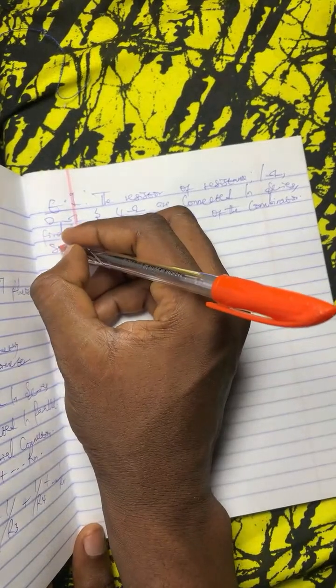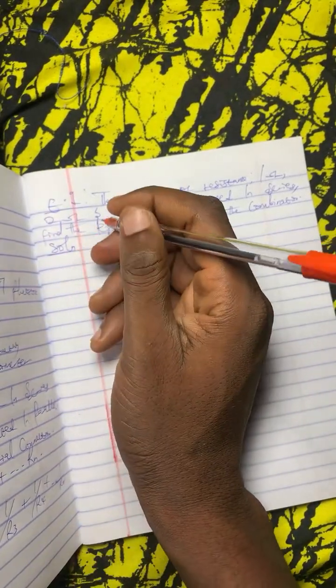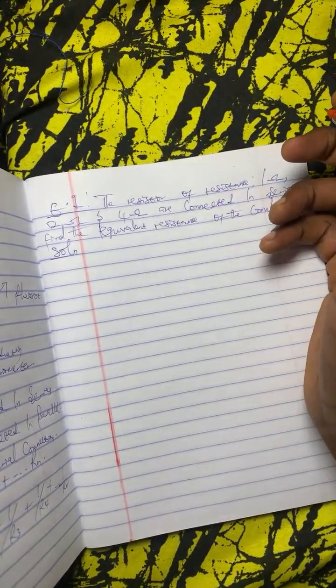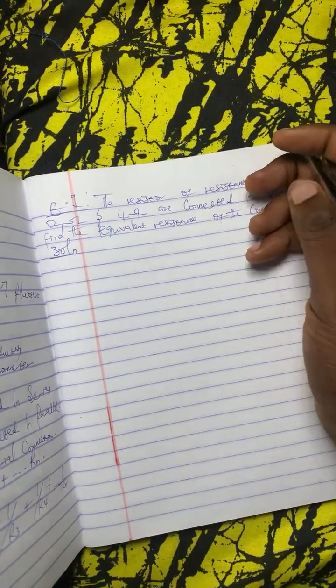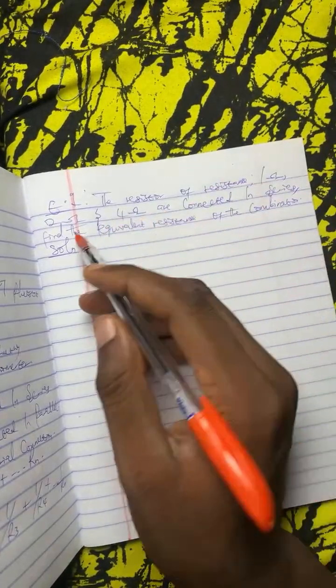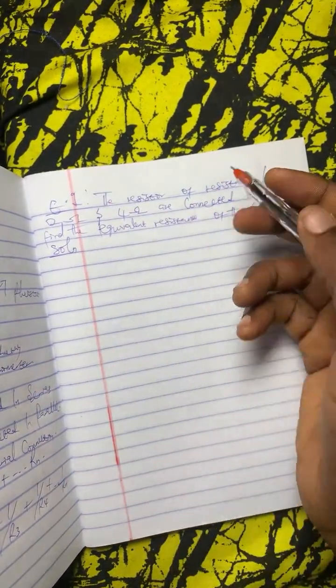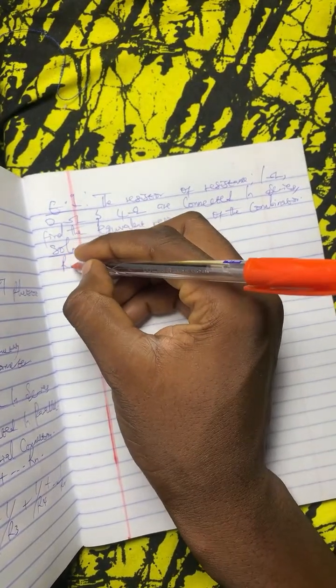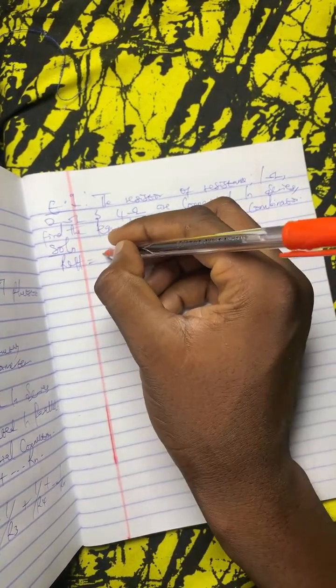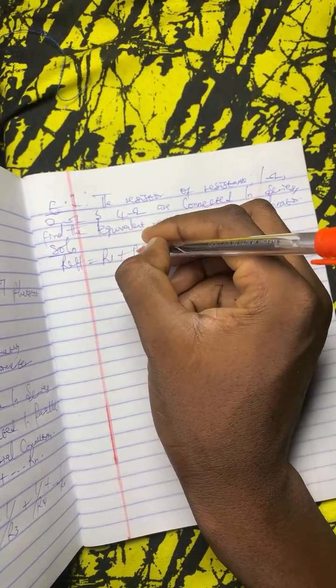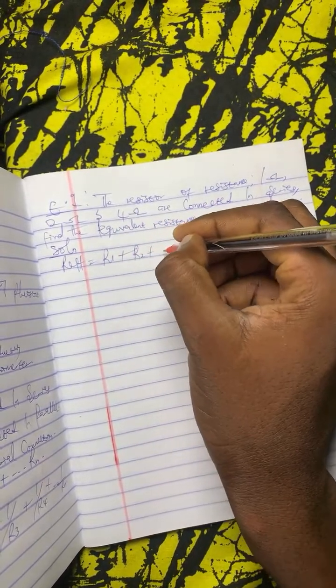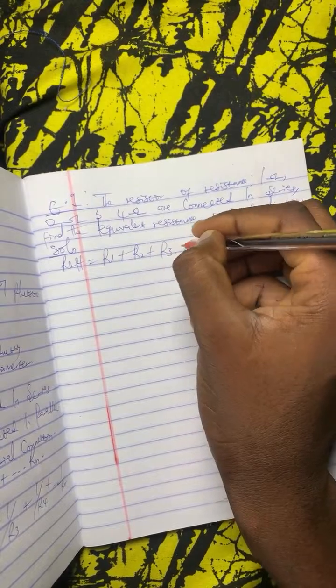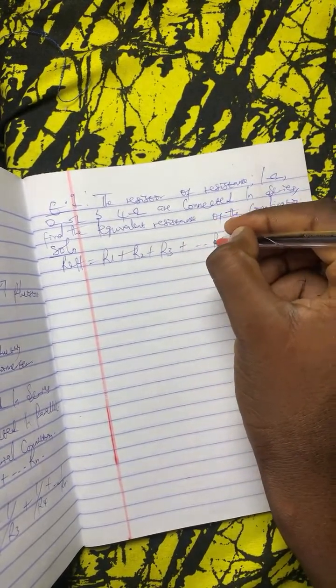So solution, what are we going to do? What we are going to do is I will try as much as possible to solve the question. Now, to solve the question, we are going to say that we have 3 resistors, right? So what's the formula for resistance in series? We say REFF will be equal to R1 plus R2 plus R3, right? Plus Rn.